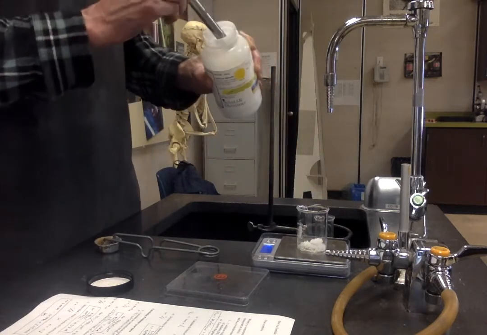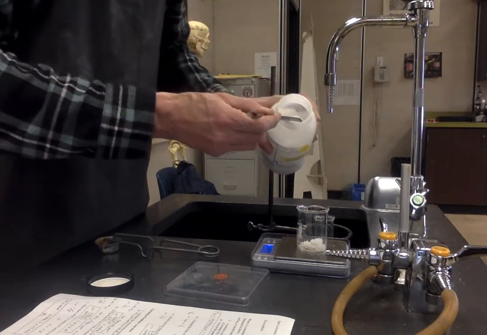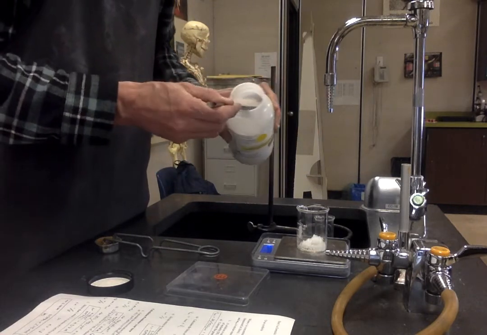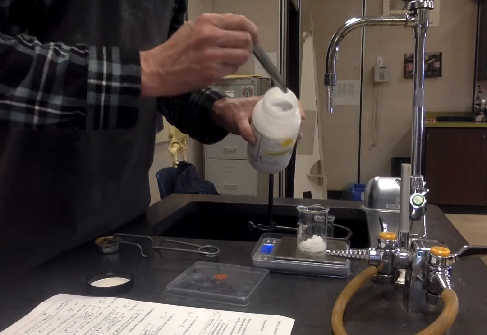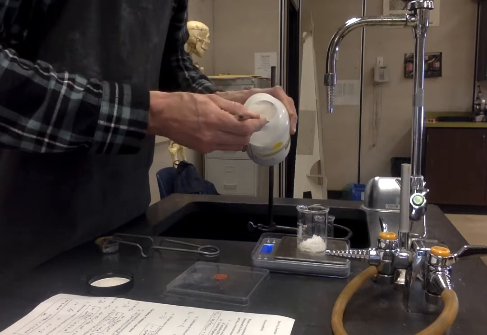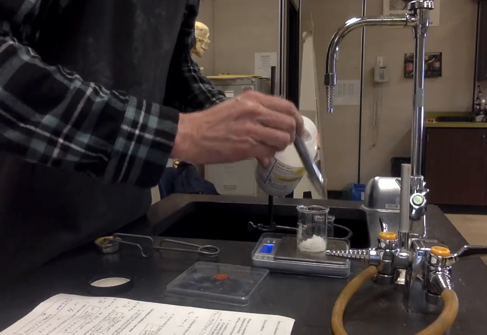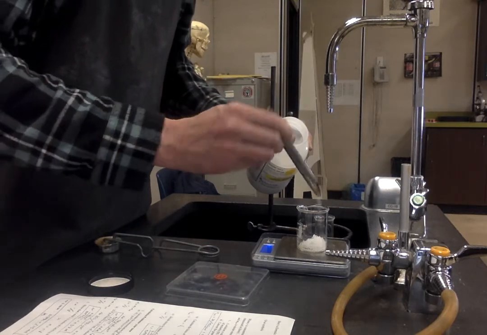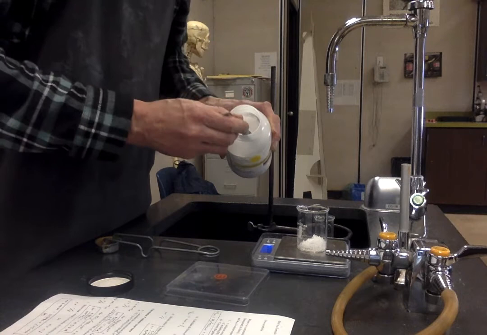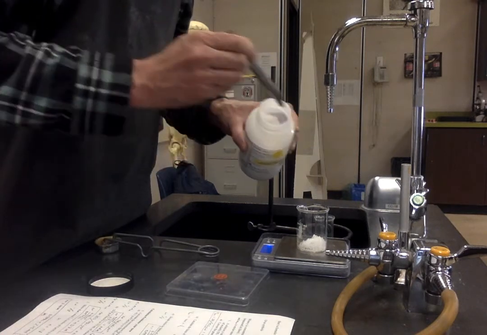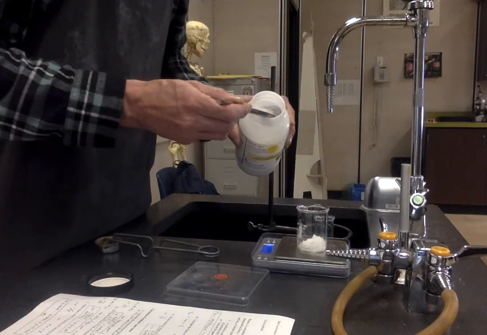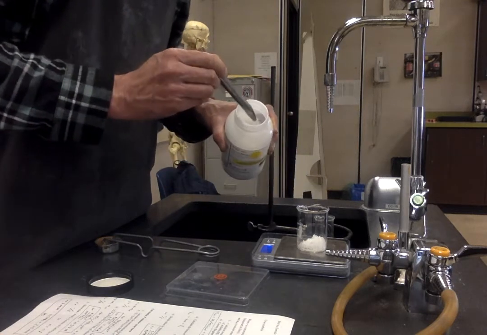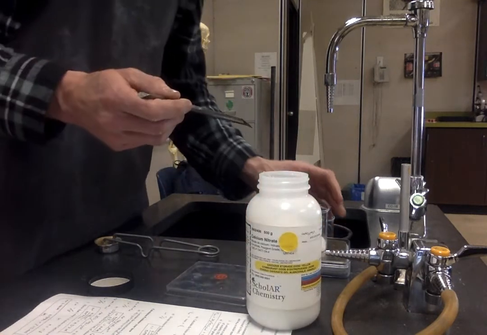They're not things that you would ever want to be exposed to on your skin. The other thing is that nitrate salts are extremely soluble. You can make a nitrate salt by taking the associated metal and reacting it with nitric acid. Nitric acid is an extremely potent acid. The school has it, but we never use it because it's such nasty stuff.